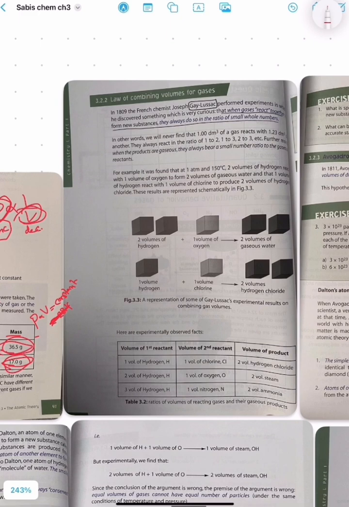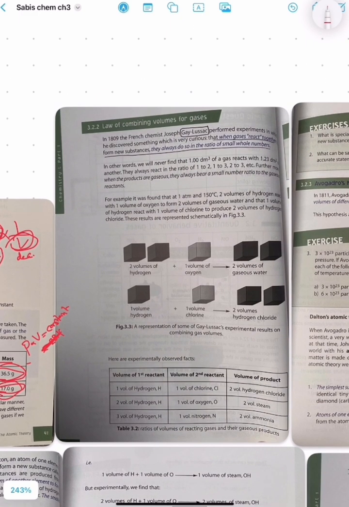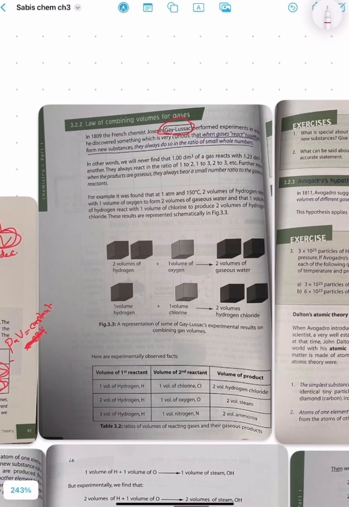So let's talk about the law of combining volumes of gases, or to be specific, the Gay-Lussac law. It says that when gases react together to form new substances, they always do so in ratios of small whole numbers. What does that mean? Meaning you should have a whole number, not decimals, not fractions.